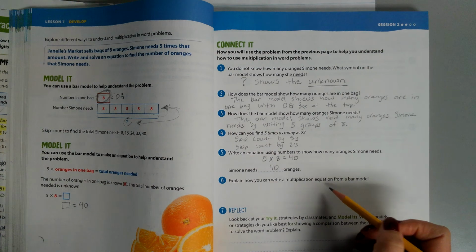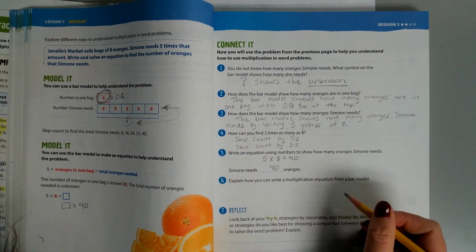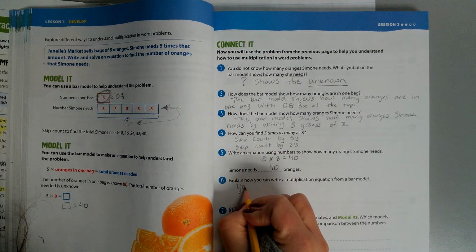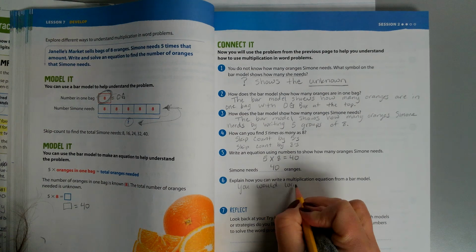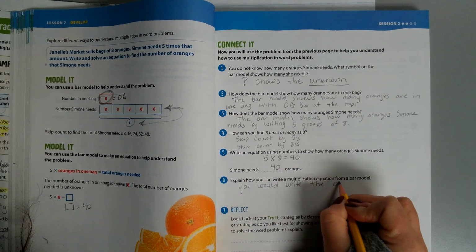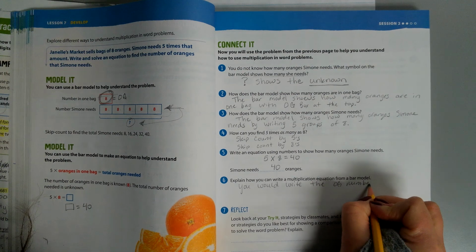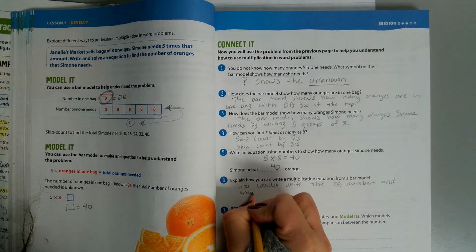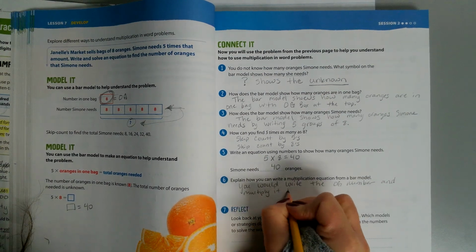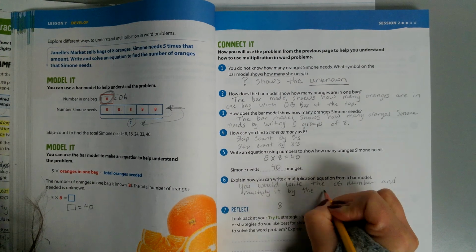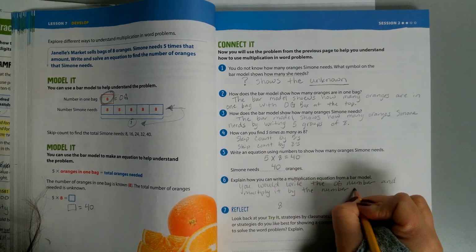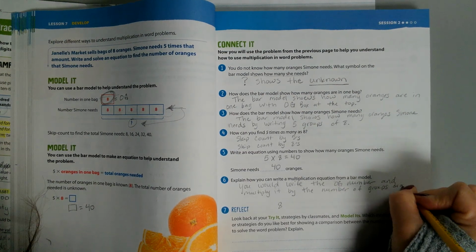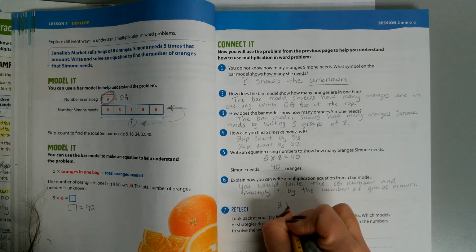So you can write a multiplication problem from the bar model based on the OG number. You would write the OG number, which is 8, and multiply it by the number of groups drawn, which would be times 5.